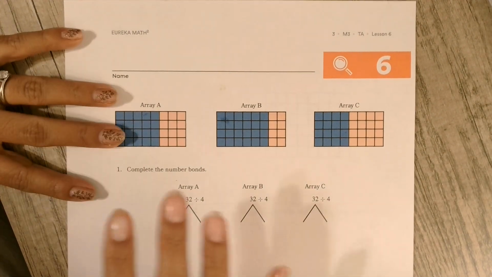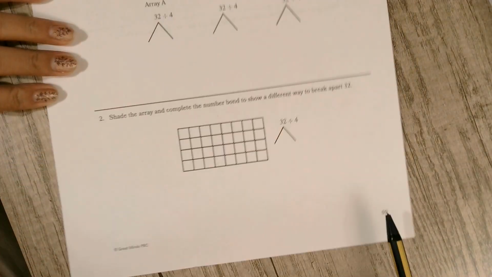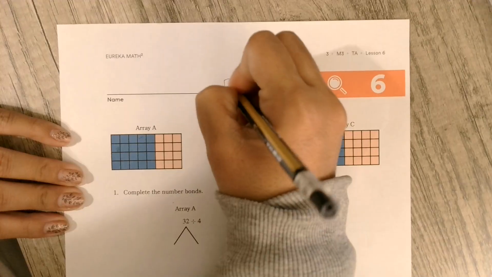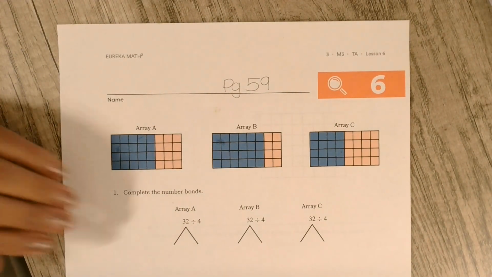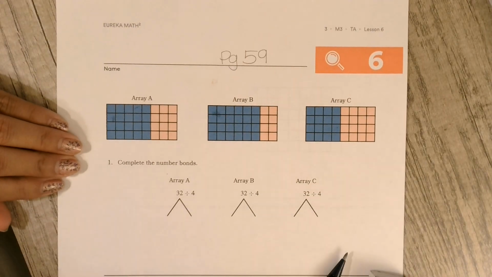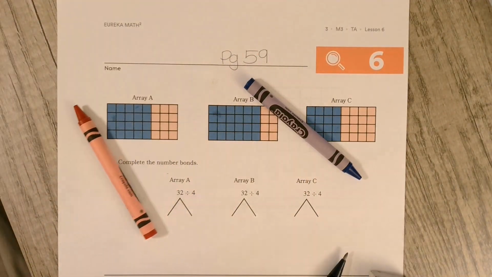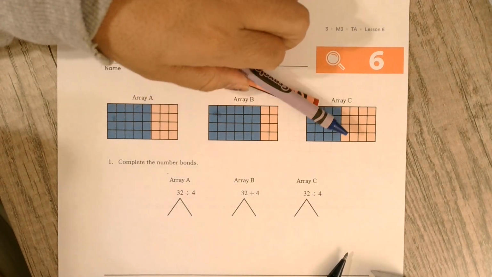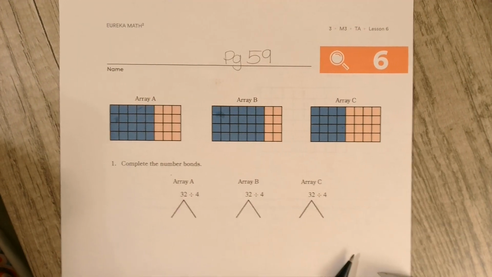All right, class, so go ahead and open up your math books to page 59. I'm just going to write it up here just so we don't forget. You will need a few things. You're going to need your pencil with your eraser, and then you're going to need 2 different colored crayons, okay? It does not matter which 2 colors you have. Just make sure that they're different enough so you'll be able to see it. All right, let's go ahead and get started.